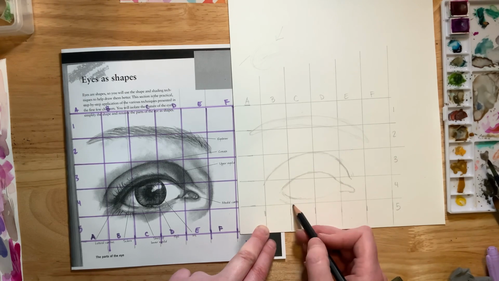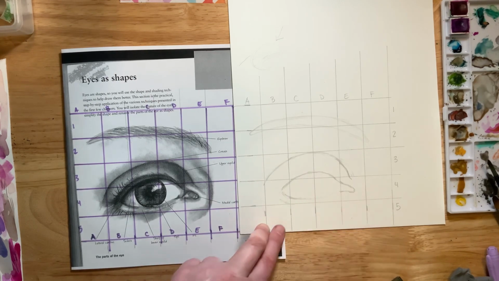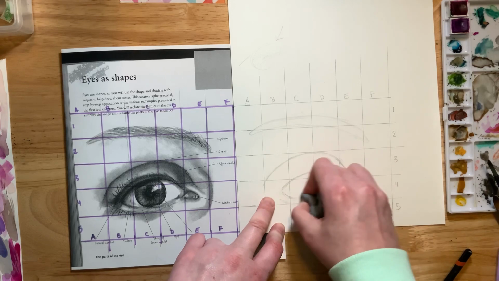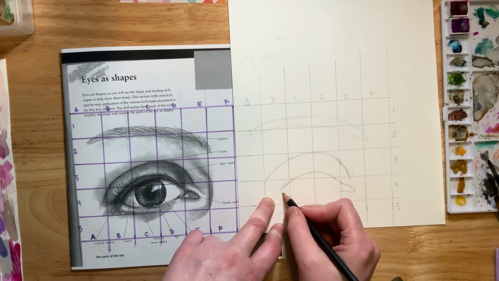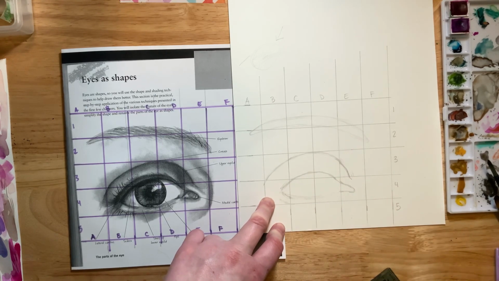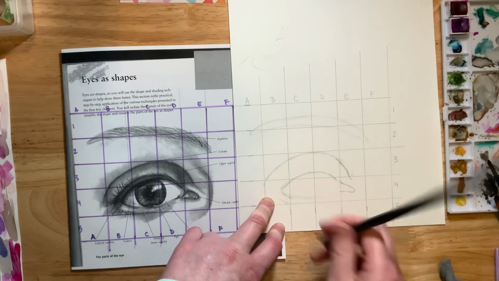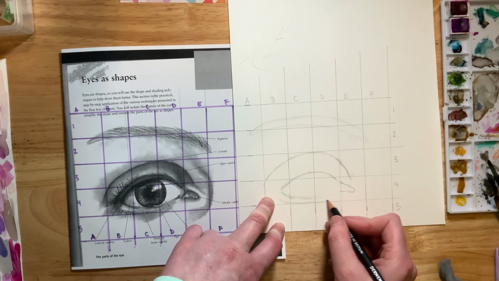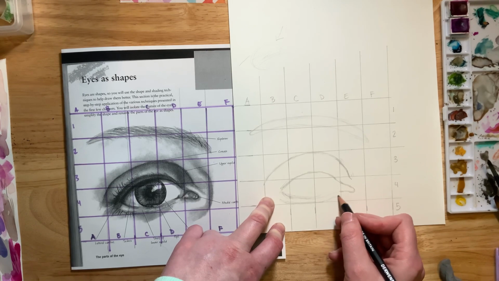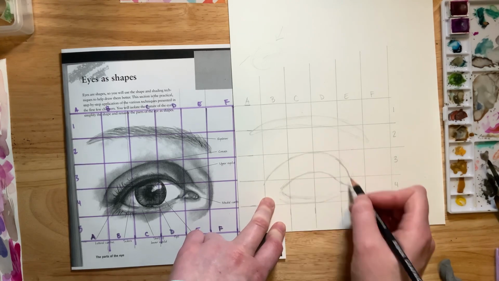Ooh, this shows me, so I'm trying to drag it down here. It doesn't quite go into 5. I need to push it up, so that means I drew this too low. So I need to push this up also. There we go. Let's see. Okay.